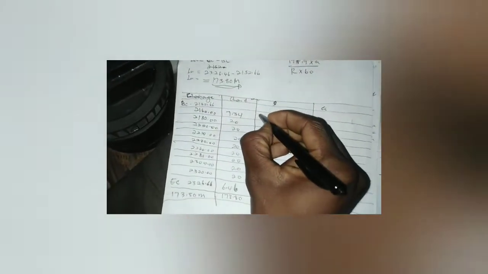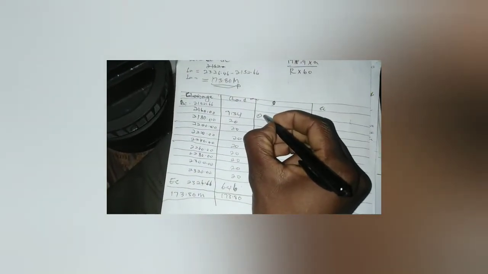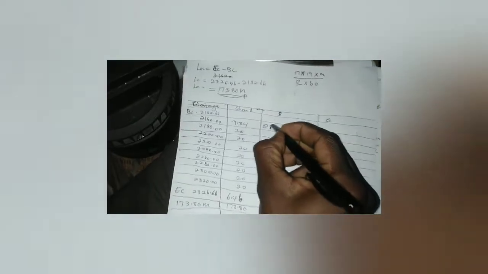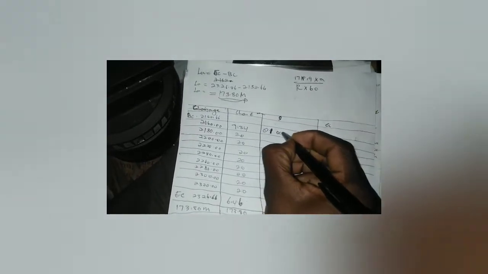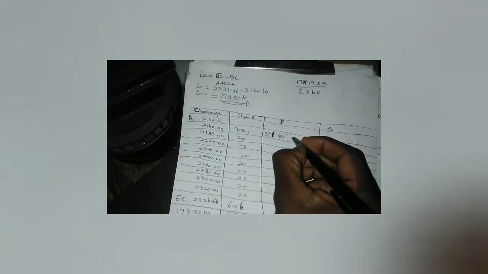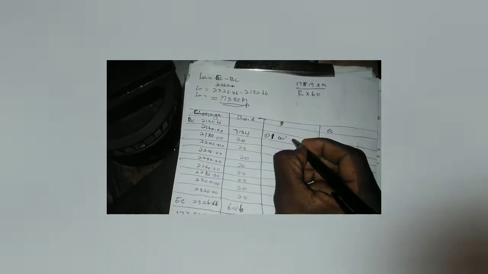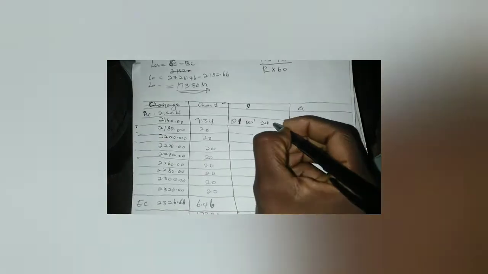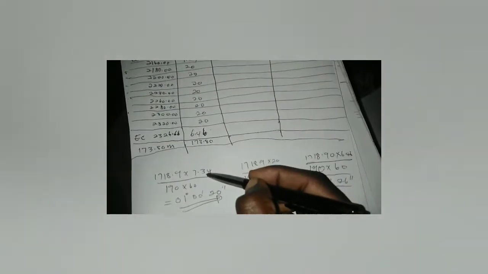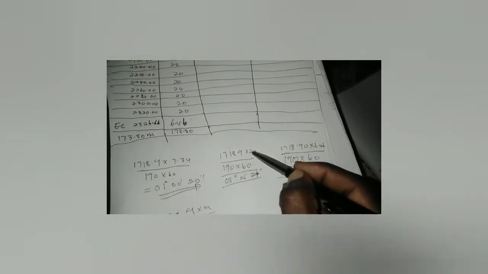So our first answer here will be 1 degree 0 minutes 24 seconds. We substituted here with 7.34, and then we move to the 20 meter chainage.